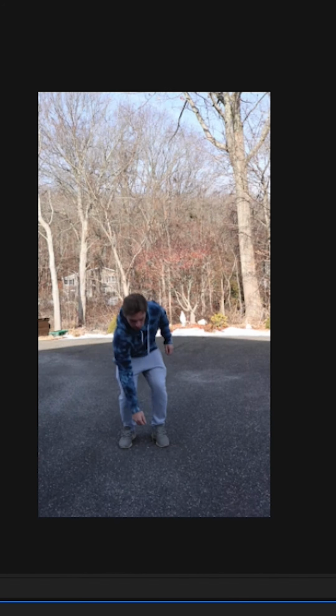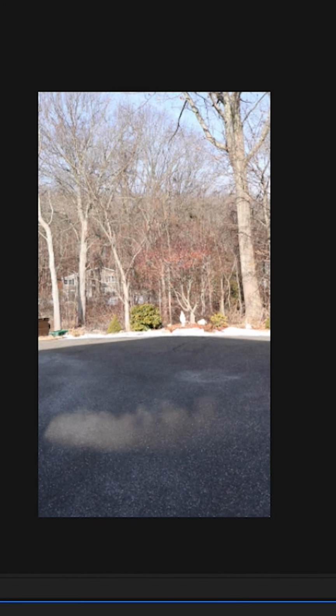And once you finish that, then you should have a pretty good looking flight takeoff sequence. And hopefully it looks similar to this.